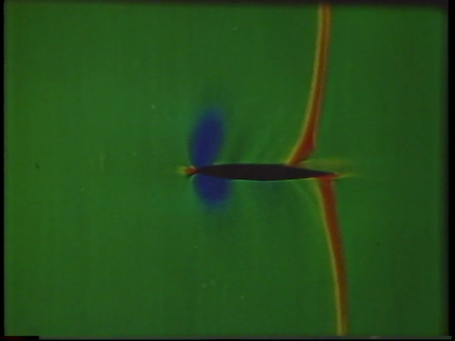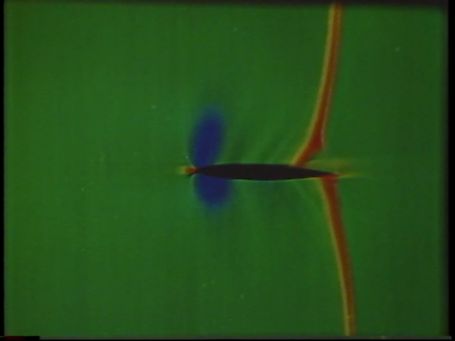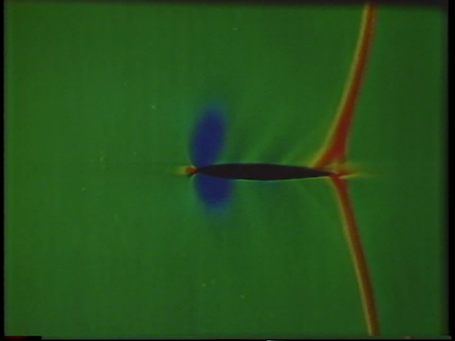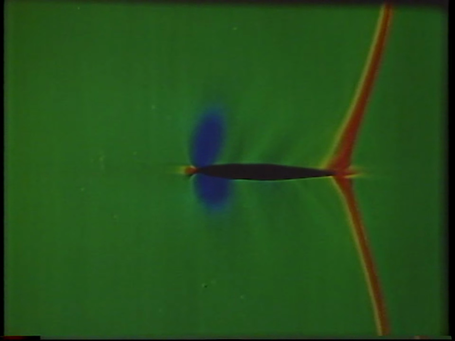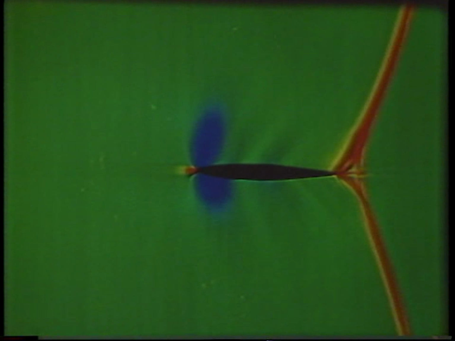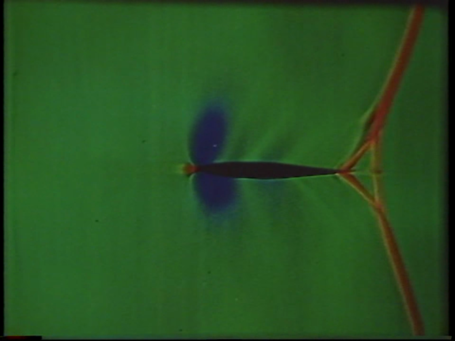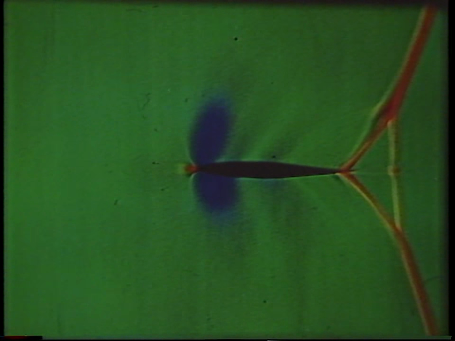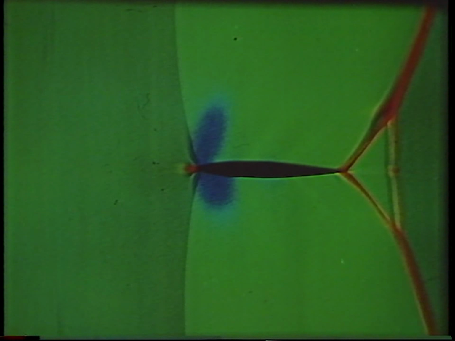When the lower shock has reached the trailing edge, the upper one moves back. Near Mach 1, both shocks meet at the trailing edge. The flow separation is now much less. As before, light green is used to show the supersonic regions.